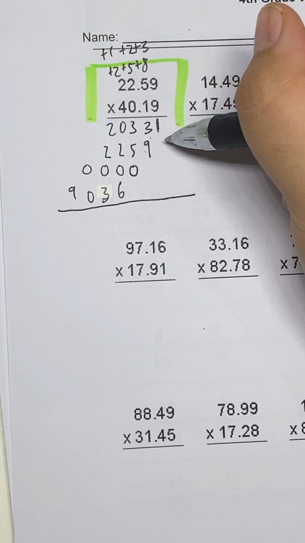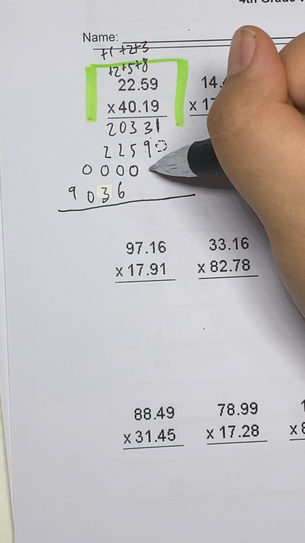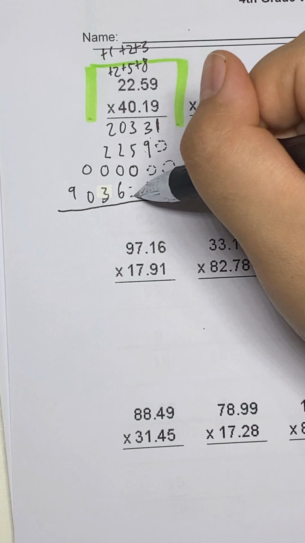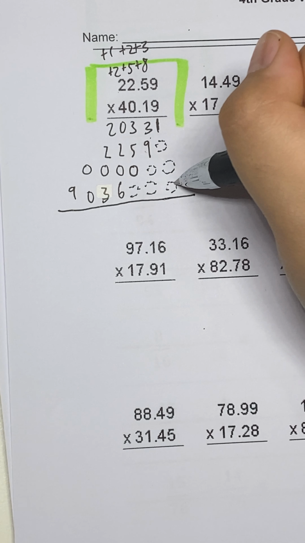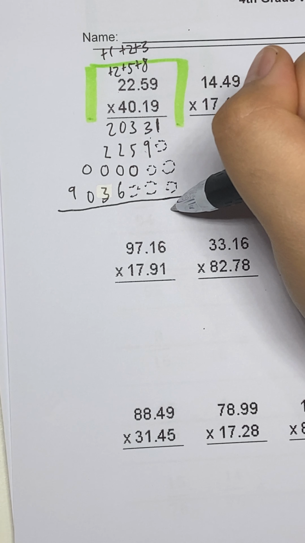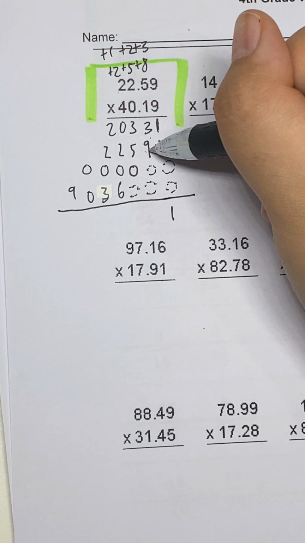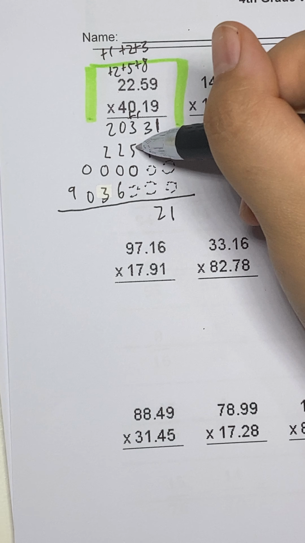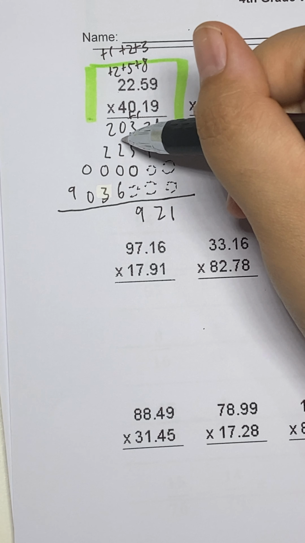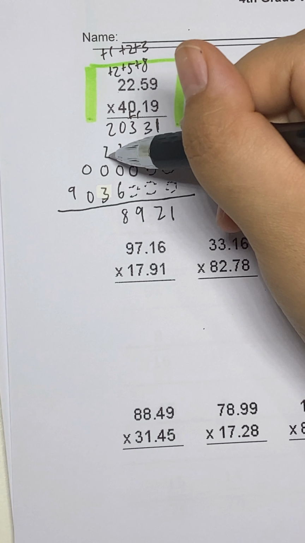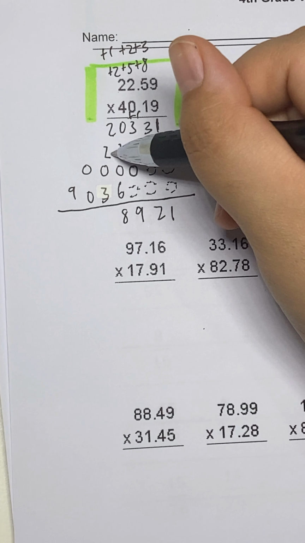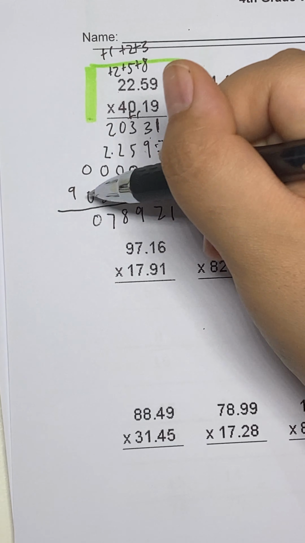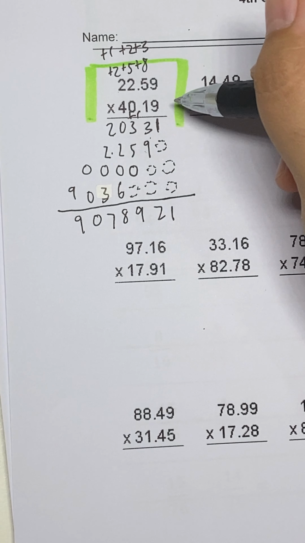Okay, so these are all imaginary zeros. So you're going to fill up the rows with imaginary zeros. So 1 plus 0 plus 0 plus 0 is 1. 3 plus 9 is 12. Carry the 1. 3 plus 5 is 8, plus 1 is 9. 2 plus 6 is 8. 2 plus 2 is 4, plus 1 is 5. 0 plus 0 is 0, and 9.